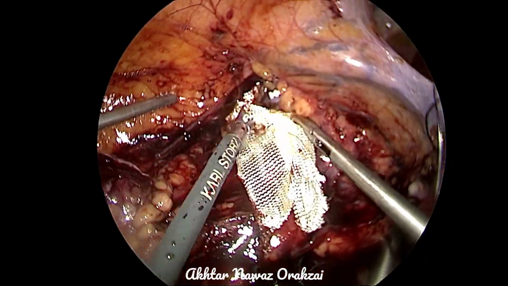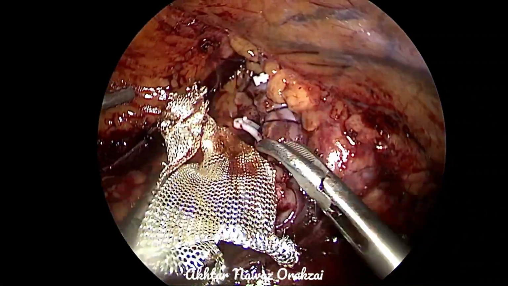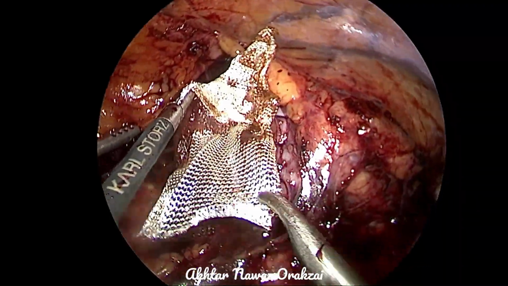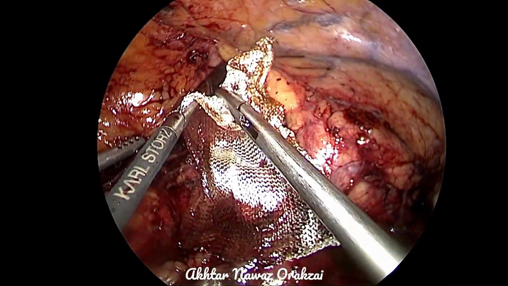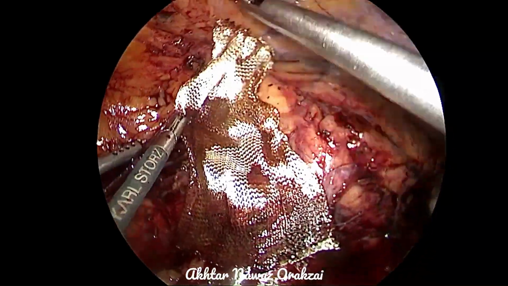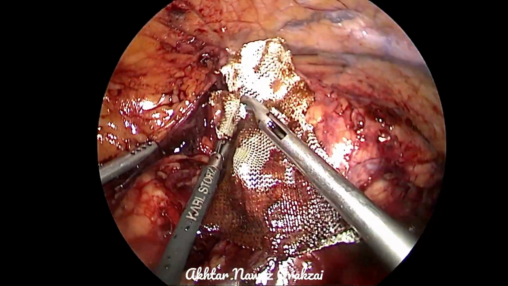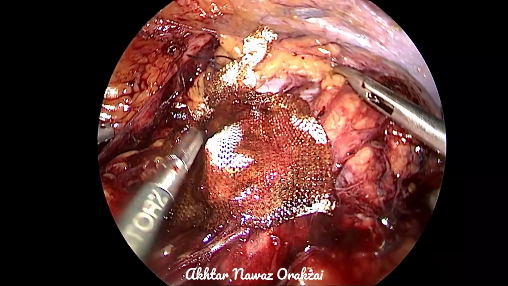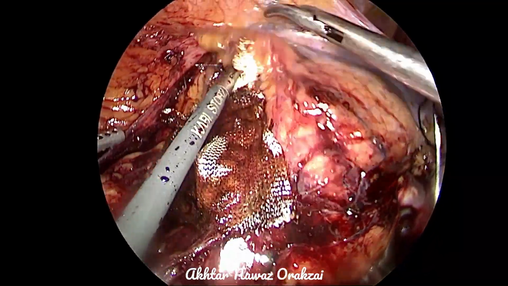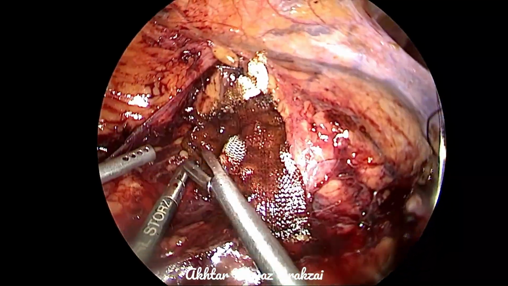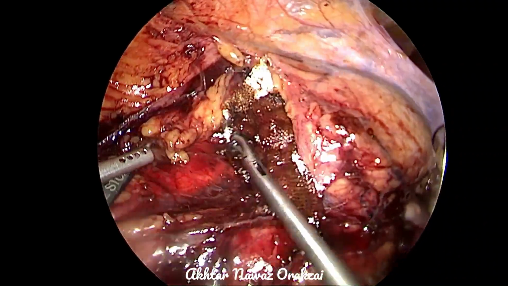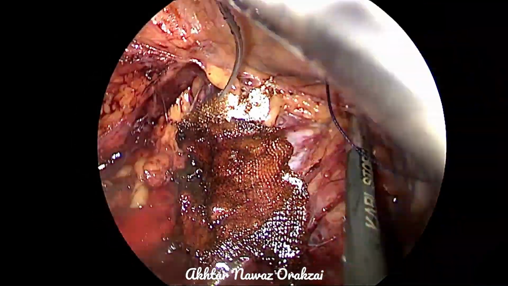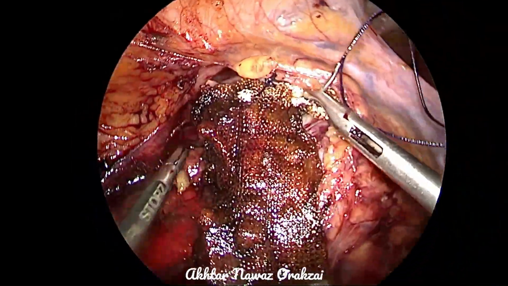So we apply Surgicel on the raw surface. Number one, it is covering the raw surface. Number two, it is also hemostatic. So a little bit of ooze coming from the cortex will hopefully be stopped by this Surgicel. We did not close the small rent in the calyx because it was too minor, and this suture will already cover that rent.